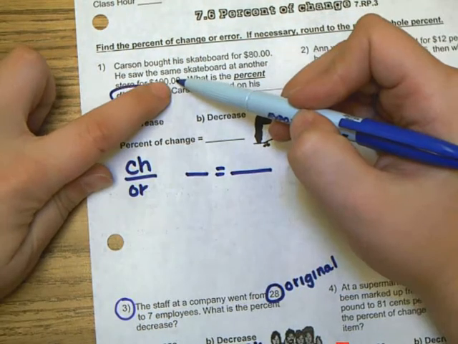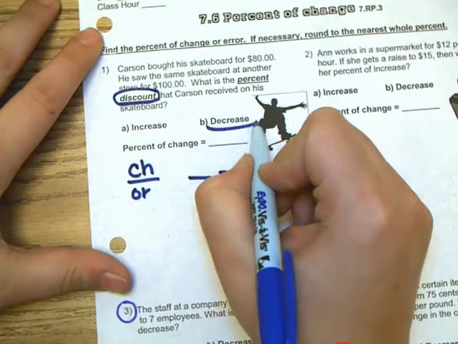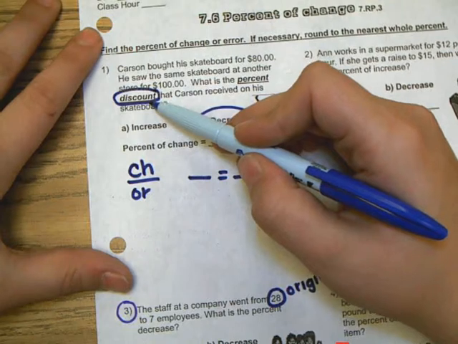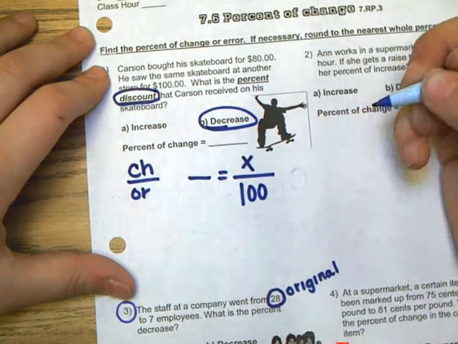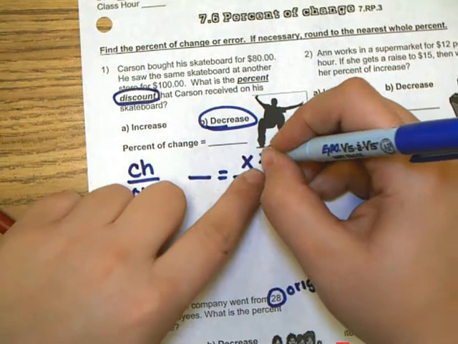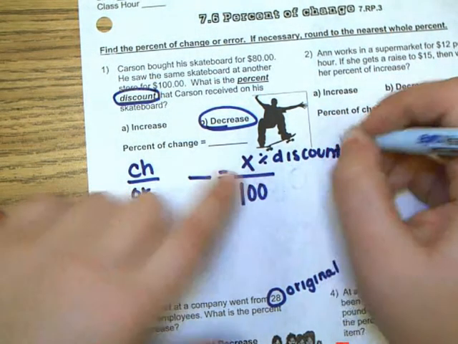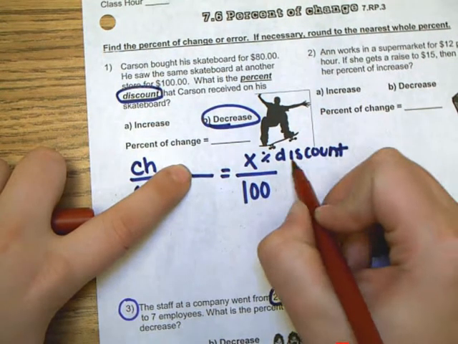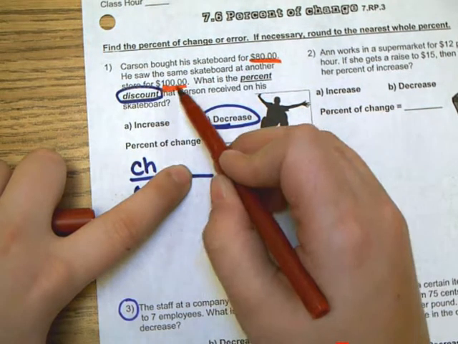So for something to be a discount, that means the price started up higher and then went lower. So this is a percent of decrease. That means we saved money because it was a discount. So we want to know what the percent of discount is. So this represents the percent of discount. So the number that goes here should be how much was saved.